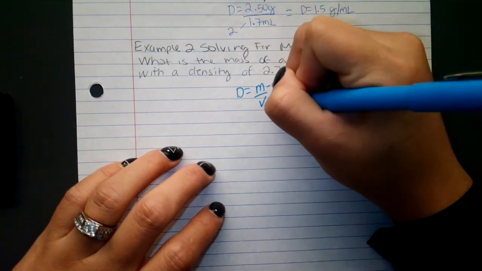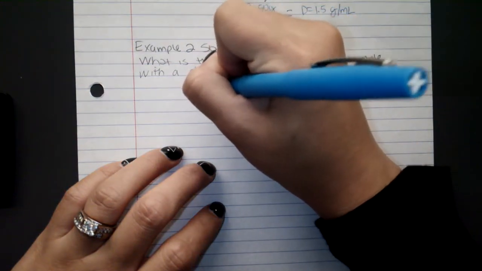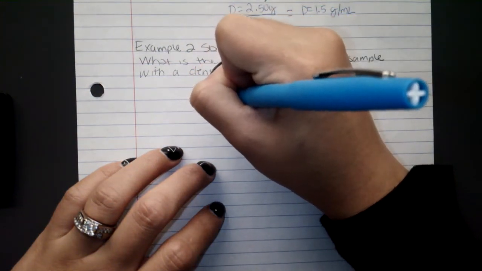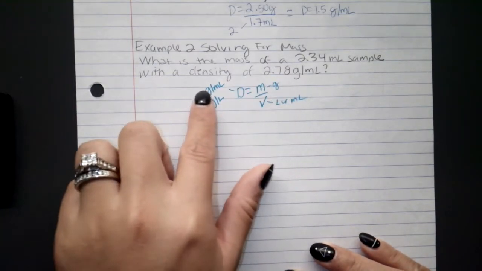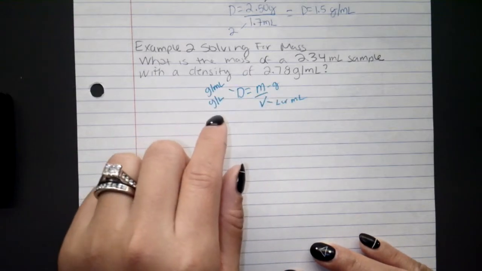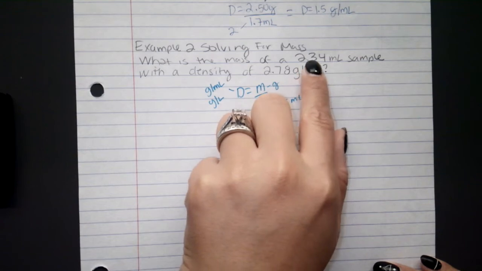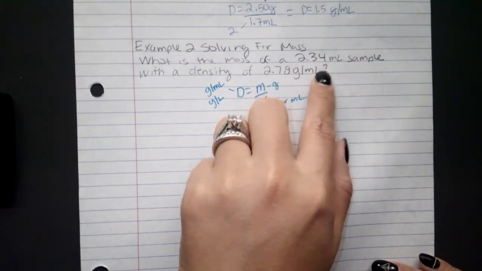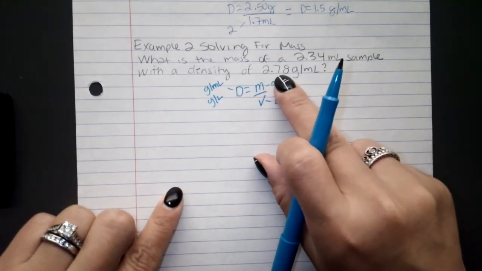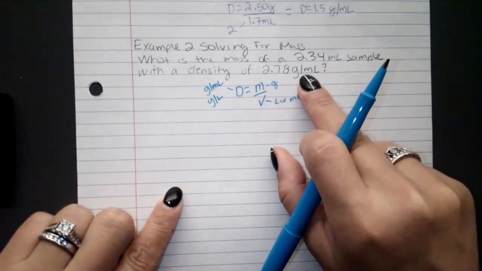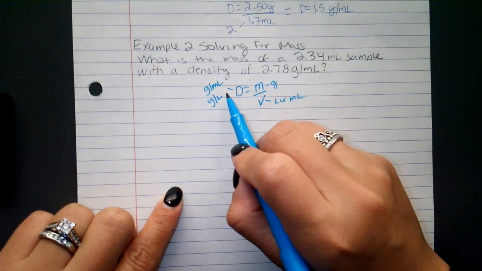Mass is always in grams, volume is always in liters or milliliters, and density is always in grams per milliliter or grams per liter, depending on the volume unit. So, again, always look for these units next to numbers. That way you know where exactly your numbers have to be placed. For example, 2.34 milliliters, so obviously that has to be placed with volume. 2.78 grams per milliliter is obviously not mass. That is actually our density.